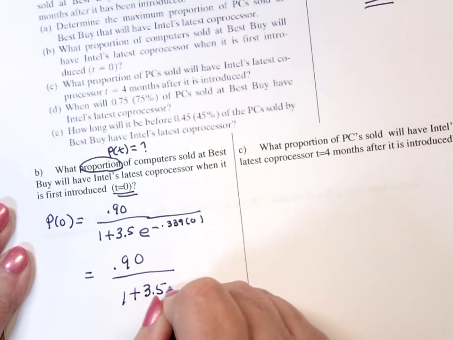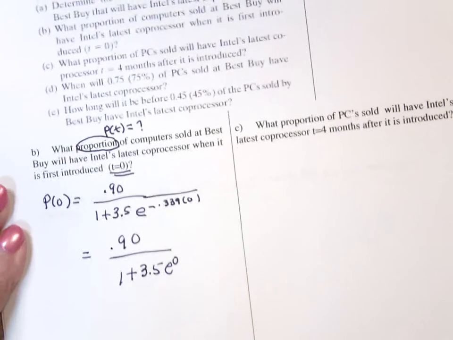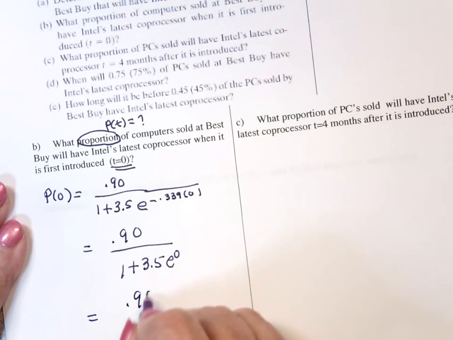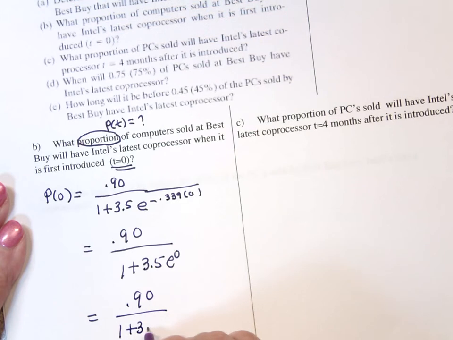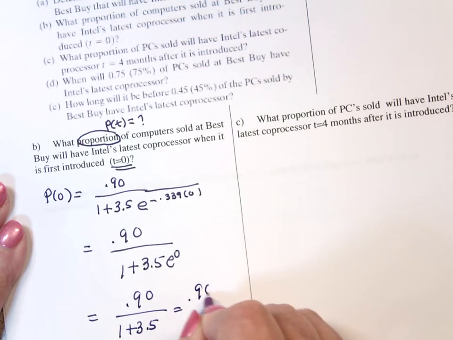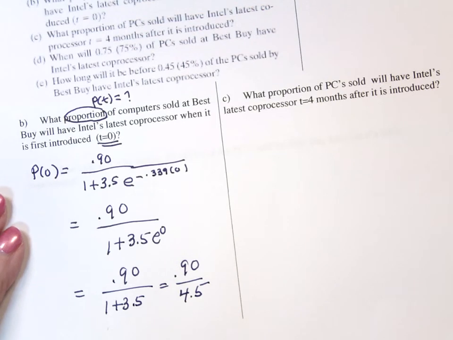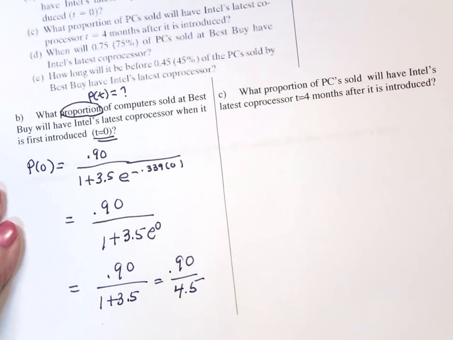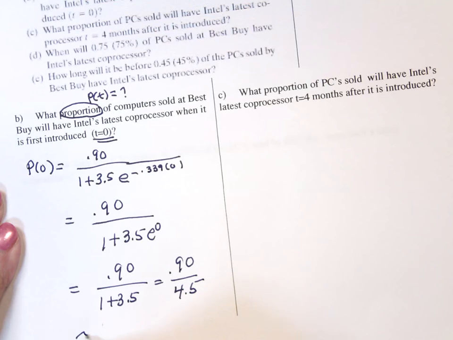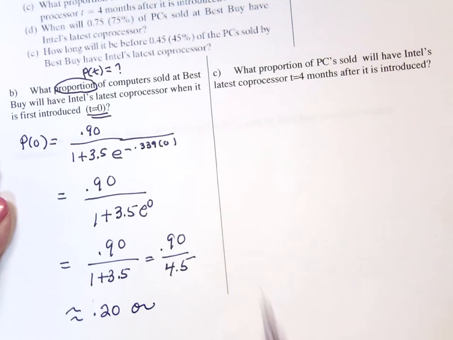This is just e to the 0, which is 0.90 over 1 plus 3.5, or 0.90 over 4.5. I'm going to pull out my calculator. 0.90 divided by 4.5 is 0.2, or what? 20%.